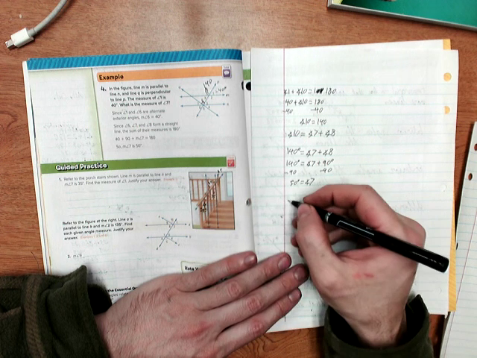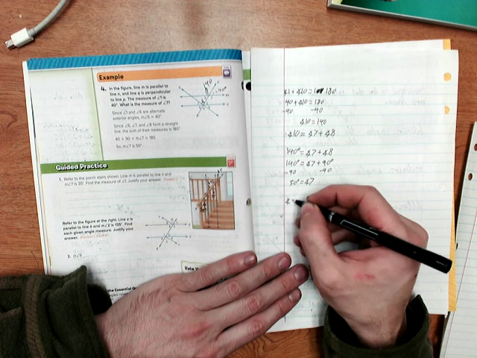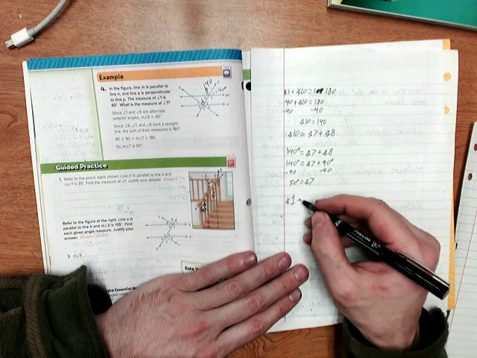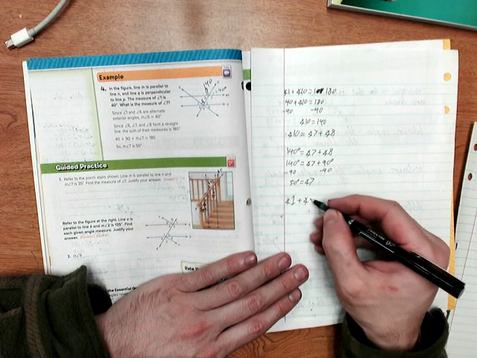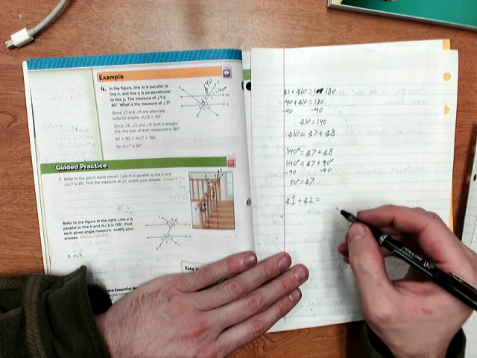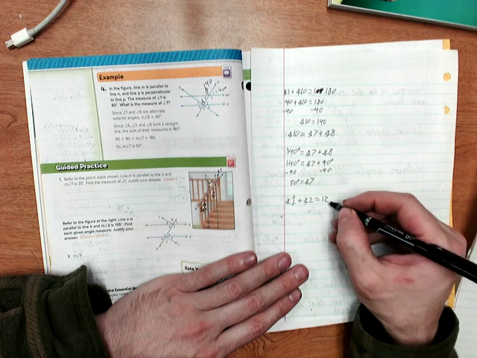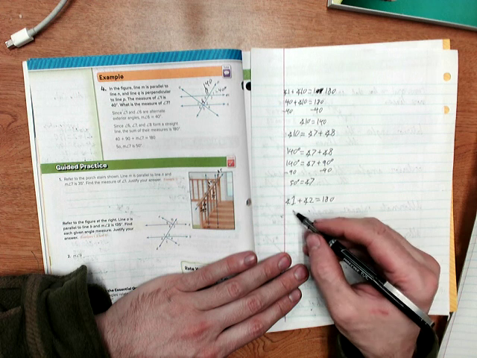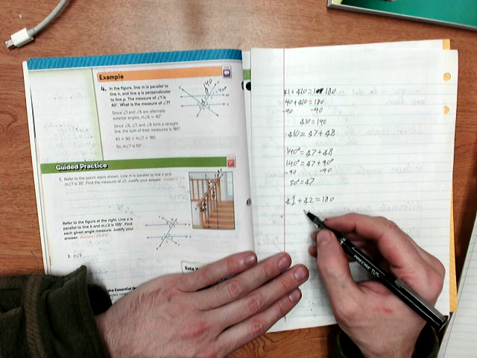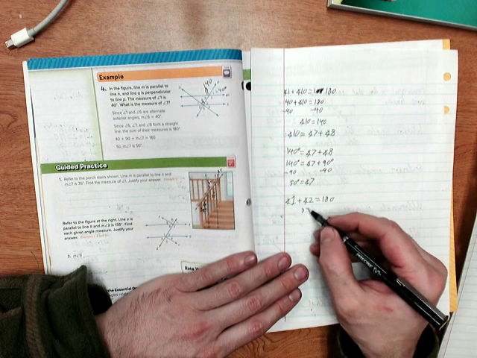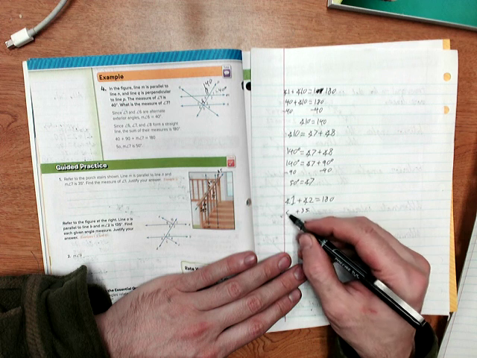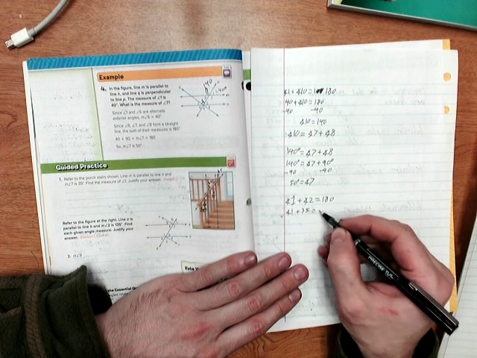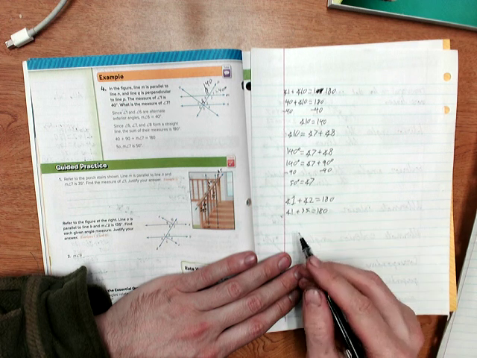I'm going to do angle 1 plus angle 2 equals 180. Then, since I know that angle 2 is 35, 35 plus angle 1 equals 180.